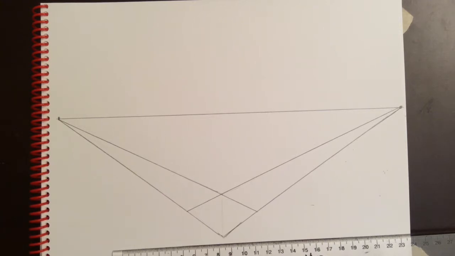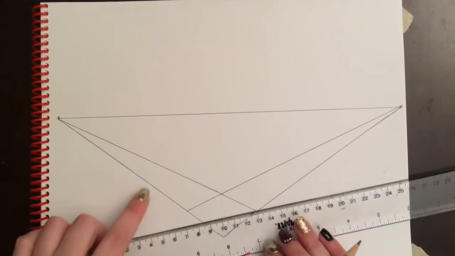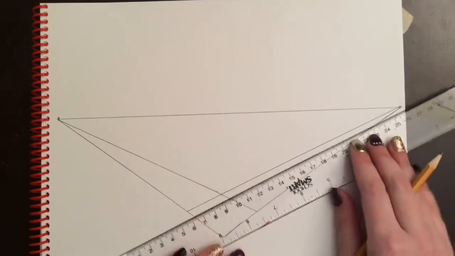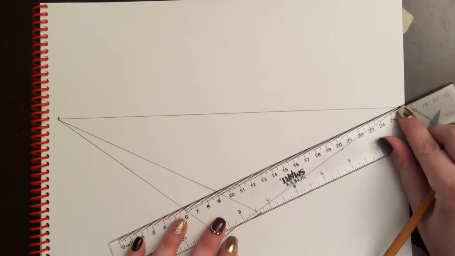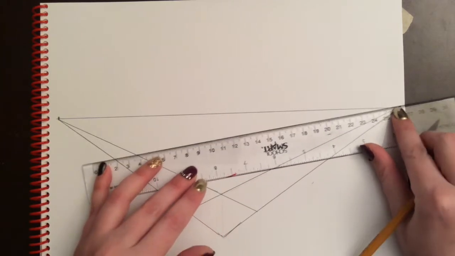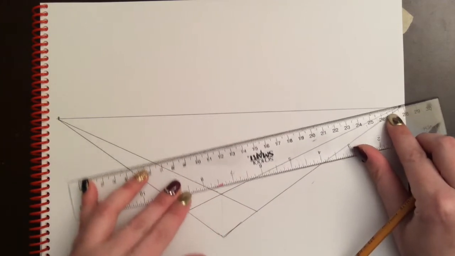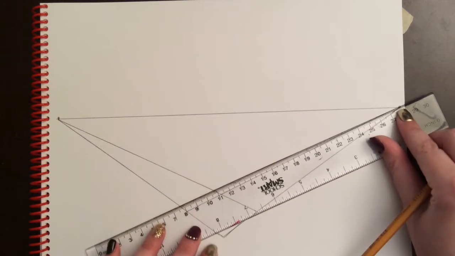And that's the corner square, or the corner slab, of my sidewalk. So let's go ahead and create some of the other slabs now. We're going to continue on the left side, and the whole time you want to make sure that you are touching your right vanishing point. Your ruler should never move from the right vanishing point. Even as you continue to rotate upwards, your ruler should still be touching that right vanishing point.